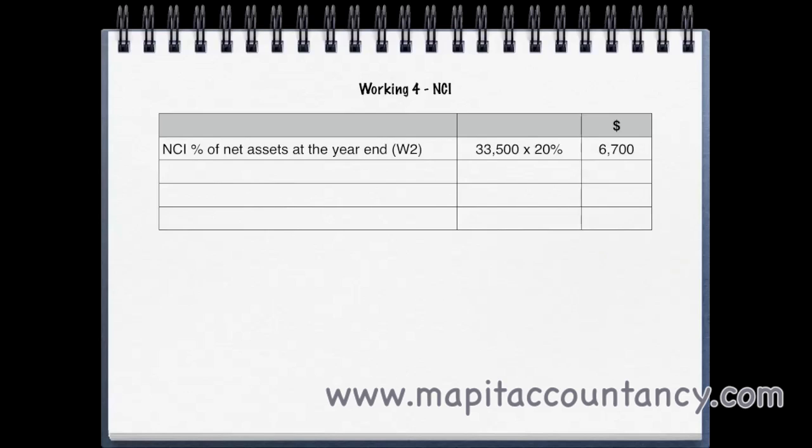So 33,500 from working 2, net assets at the year end, multiplied by 20%. So that's 6,700. We then add in the goodwill attributable to the NCI that we worked out in working 3. So it was 1,200. Adding those both together, we get 7,900.